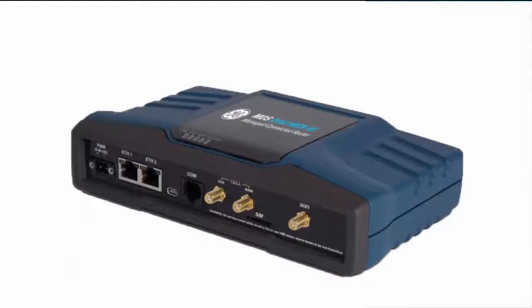The exact layout and the connectors present will vary depending on order requirements, and a representative view of the product is shown here. Starting at the left side of the panel and working toward the right, we have the DC power connector, Ethernet jacks ETH1 and 2, a mini USB port, serial COM1 jack, cellular antenna connections, the SIM card slot, and a Wi-Fi antenna connection.